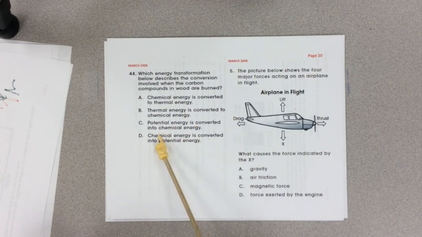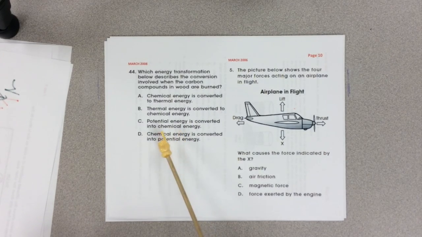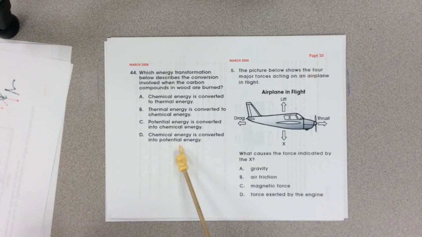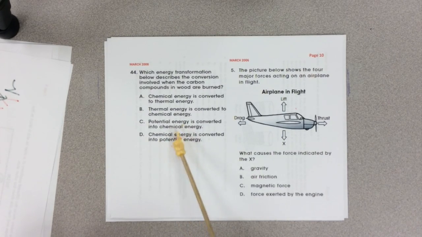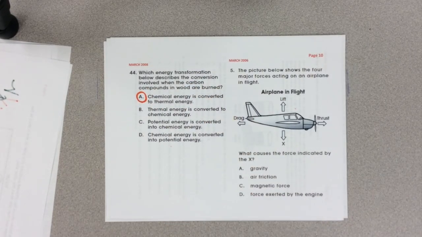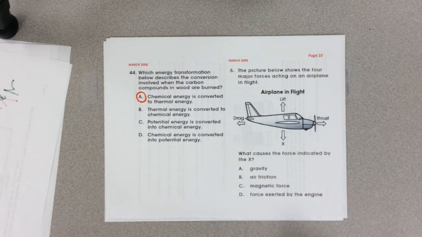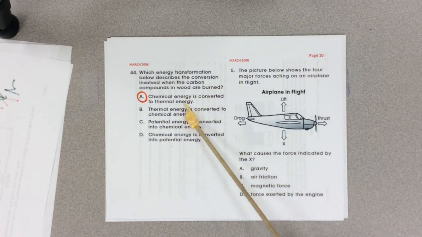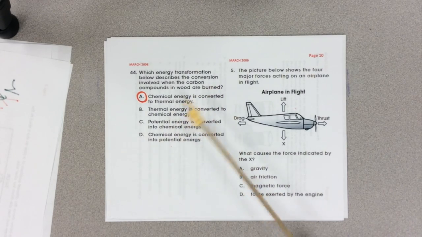Potential energy is converted into chemical. No, it has to be thermal energy given off. And it says chemical energy is converted into potential. Again, these two are opposites, but it's not true. A is your correct answer. You're getting thermal energy. So if in doubt, it's usually the simplest one. Fire is heat. Heat is thermal energy being given off.